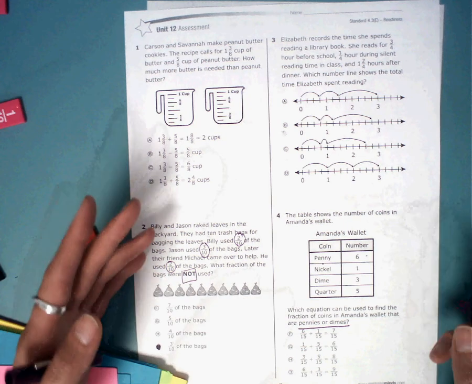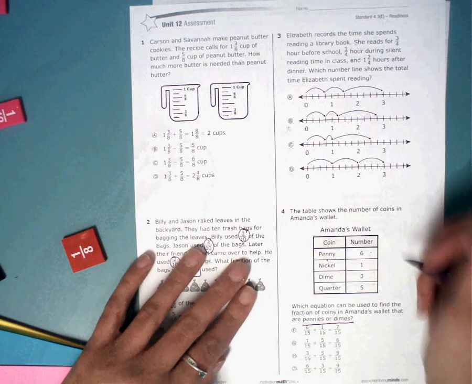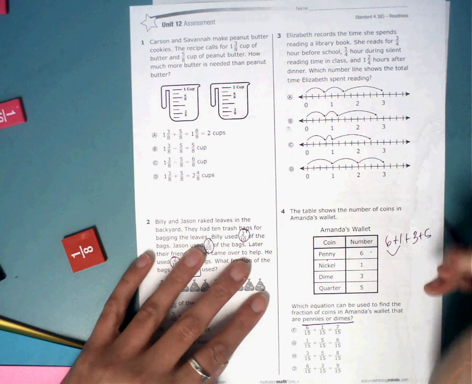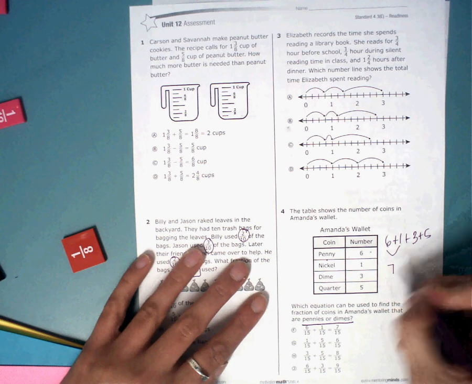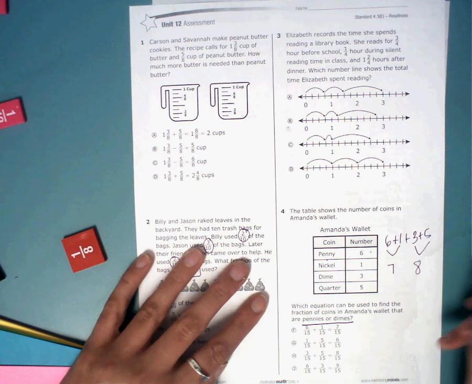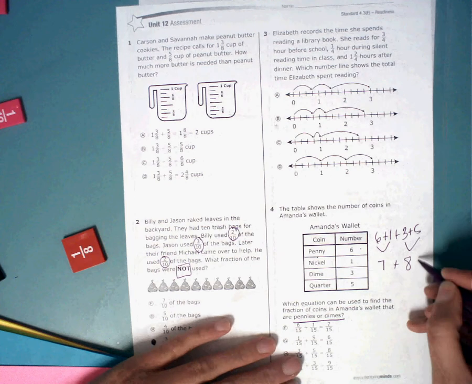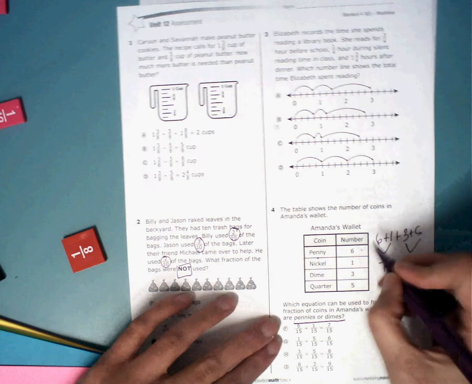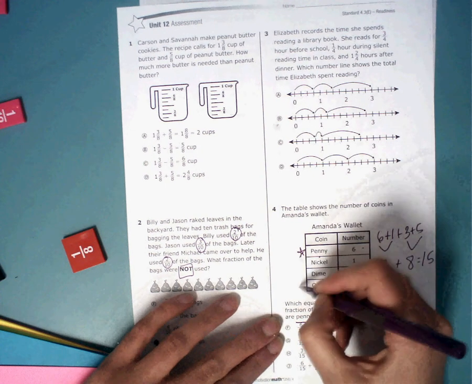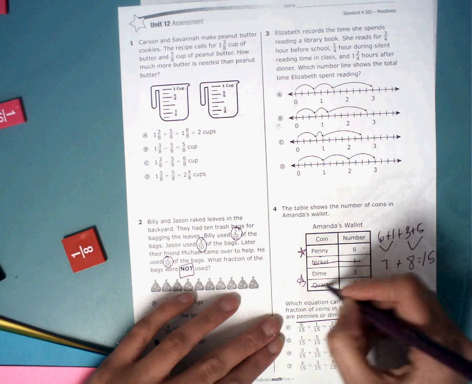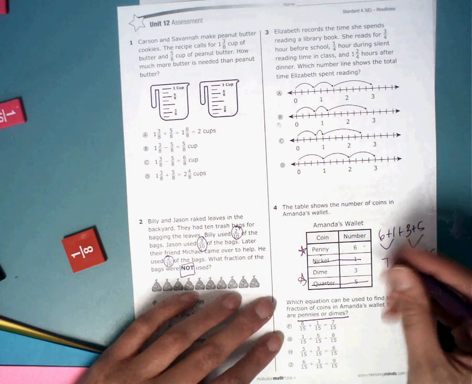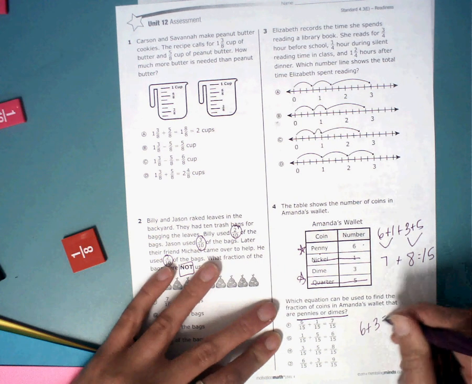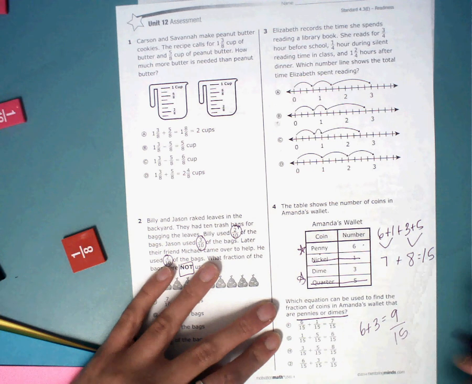Well, first of all, we need to find out how many coins there are altogether, right? Well, what is 6 plus 1 plus 3 plus 5? Well, what's 6 plus 1? 7. What's 3 plus 5? 8. Okay. What's 7 plus 8? 15. So if there's 15 coins total, and they want to know pennies and dimes, we don't really care about nickels or quarters. So we have 6 and 3. Well, what is 6 plus 3? That equals 9 out of 15.